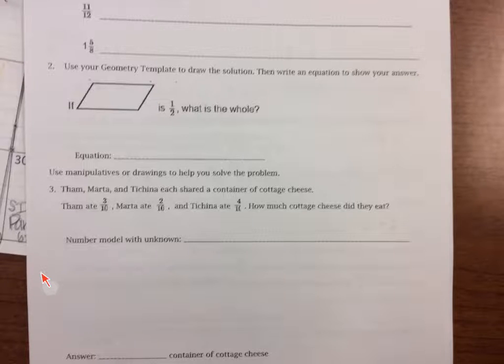These 3 ladies are sharing a container of cottage cheese together. Then they tell us, Tam ate 3/10, Marta ate 2/10, and Tachina ate 4/10. So how much cottage cheese did they eat? That should tell us that we are going to be adding these fractions because we need to find out how much they ate altogether.